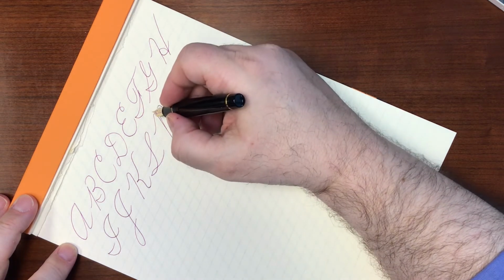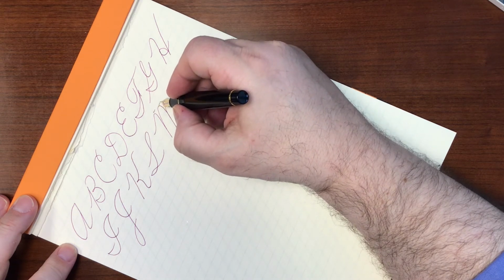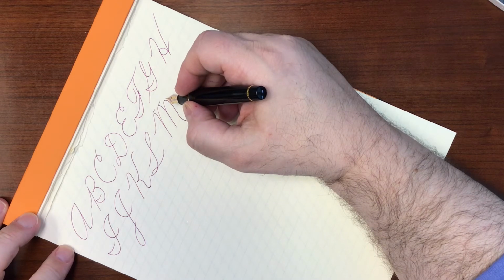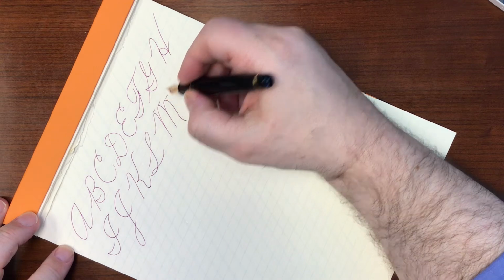And notice I have one level of the entry stroke slightly lower below the line on top for the first loop coming off the entry stroke, and lower still there.